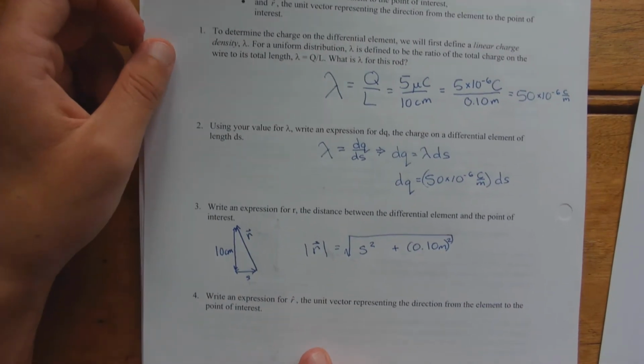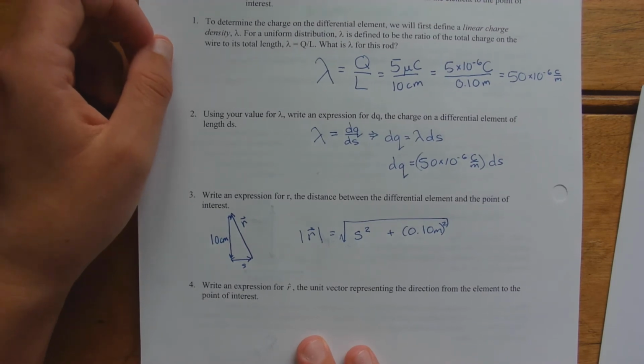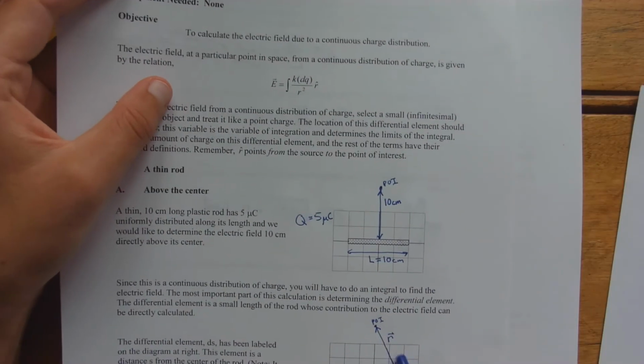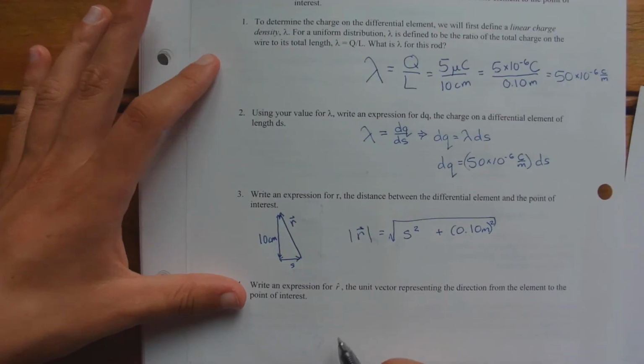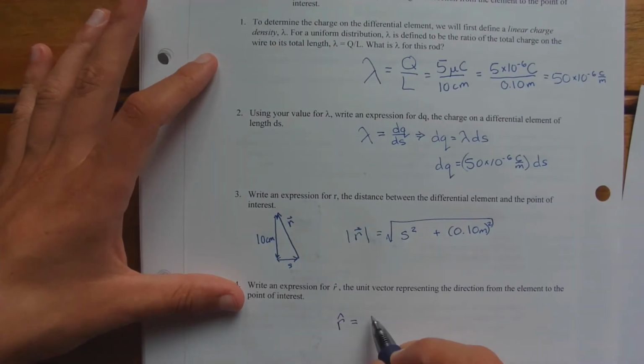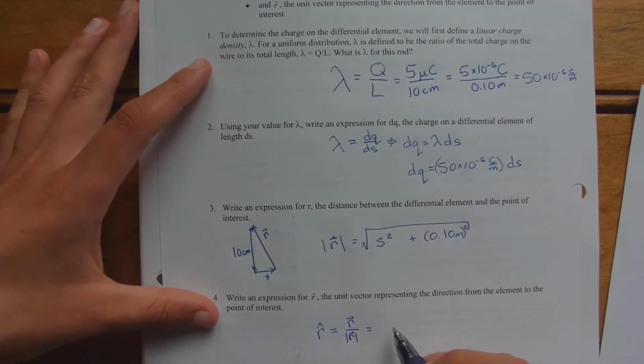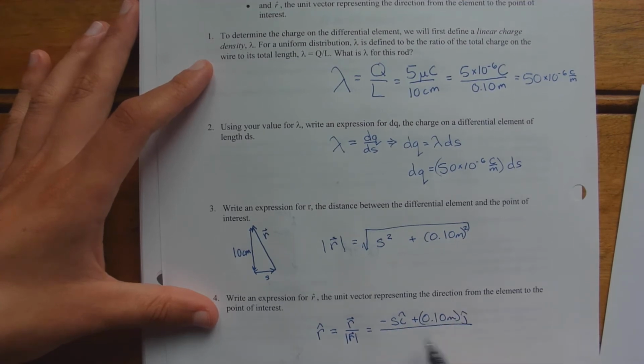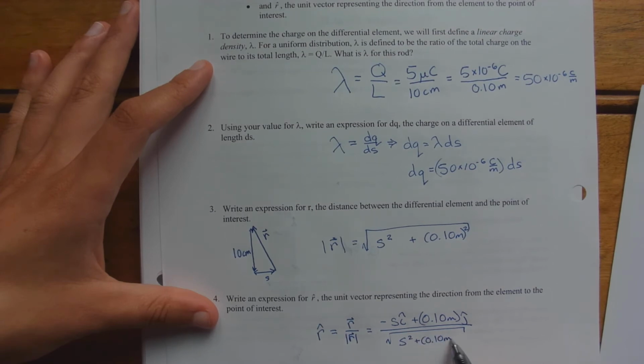Then I want r hat, the unit vector representing the direction from the element to the point of interest, which has the same direction as the vector r. We just need to divide it by the magnitude to make it a unit vector. So r hat is equal to the vector r divided by the magnitude. So the vector was minus s i hat plus 0.10 meters in the j hat direction, divided by the magnitude, which is the square root of s squared plus 0.10 meters squared.